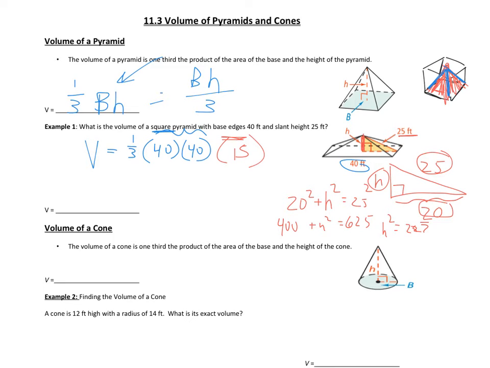Now, having worked these examples out in the past, that 1/3 a lot of times will throw guys off. So what I sometimes suggest is to multiply these values first, and then divide your answer by 3.